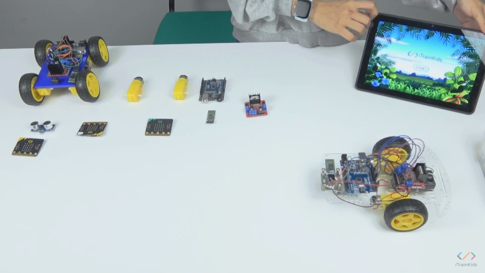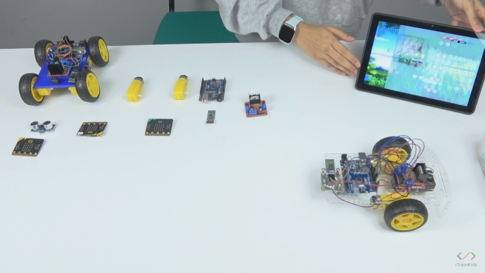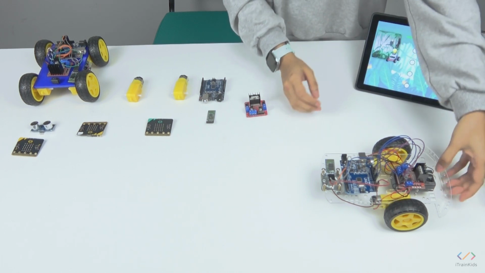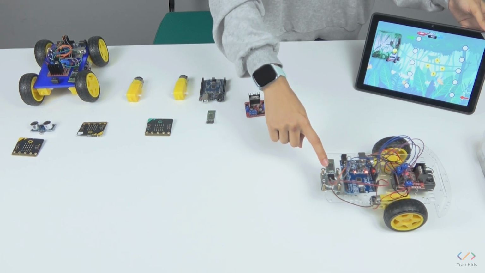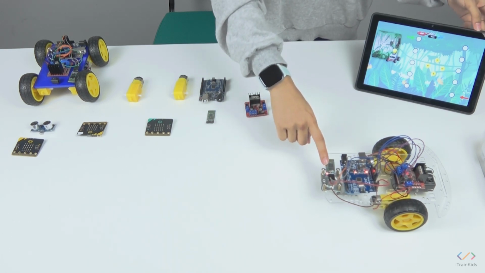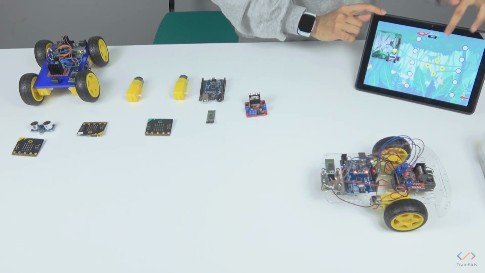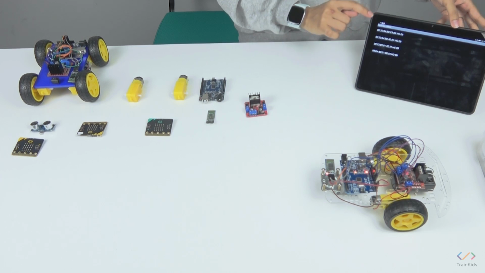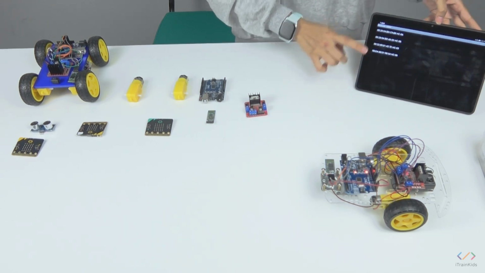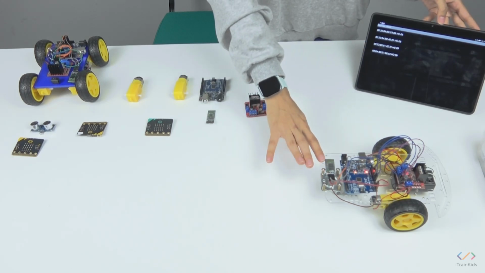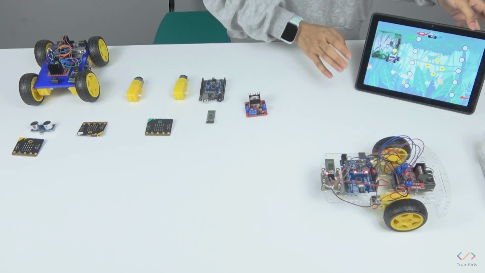Okay, let's test it out, shall we? First, press start on the MIT app, and don't forget to switch on your robot car. As you can see here, the Bluetooth module is blinking. This means that the Bluetooth module is not connected yet to the app. So click on the Bluetooth icon here and choose the name of this Bluetooth. This is the name of the Bluetooth module that we are using today. Okay, when it stops blinking, that means your robot is ready to go.